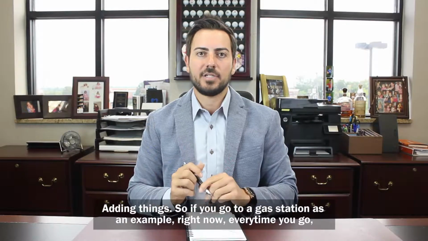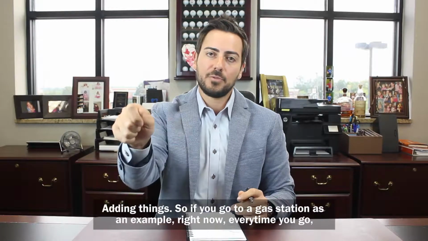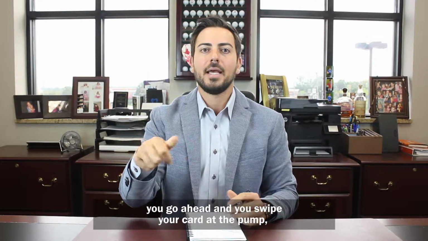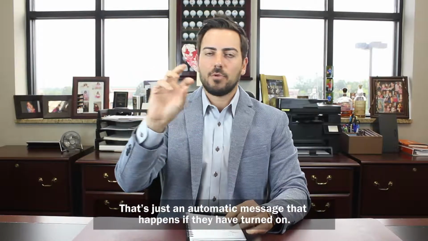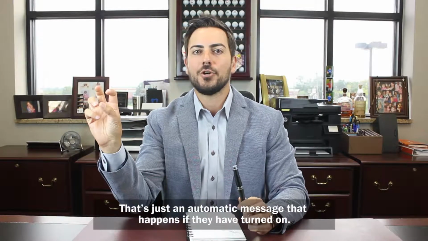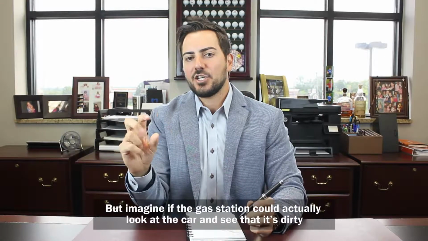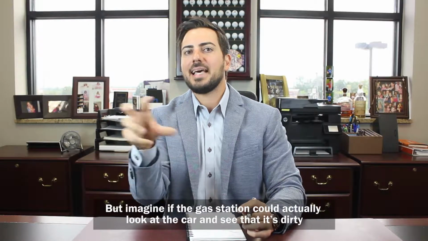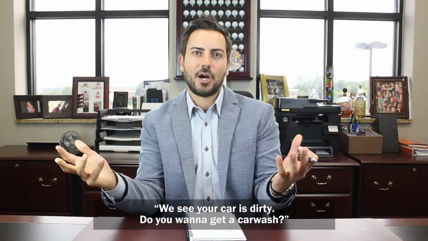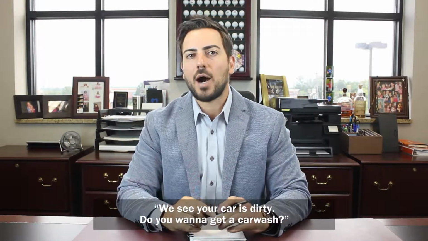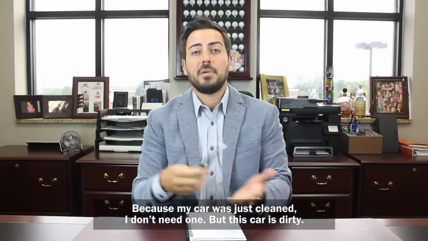So if you go to a gas station as an example, right now every time you swipe your card at the pump, it asks you, do you want a car wash? If they have a car wash. Well, that's just an automatic message that they have turned on. But imagine if the gas station could actually look at the car, see that it's dirty and identify that. And when you go to the pump, it says, we see your car is dirty. Do you want to get a car wash? Because my car was just clean, I don't need one, but this car is dirty.